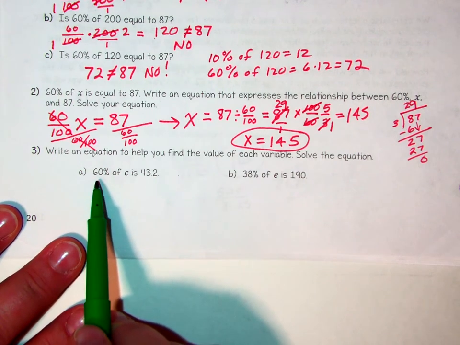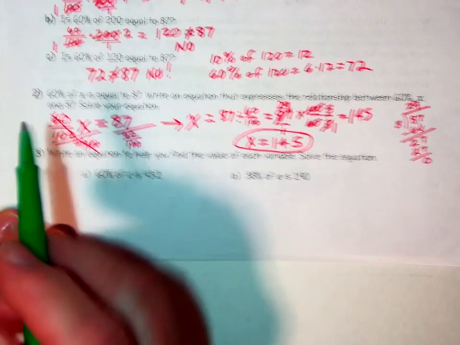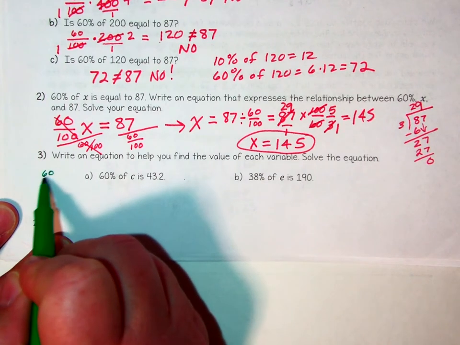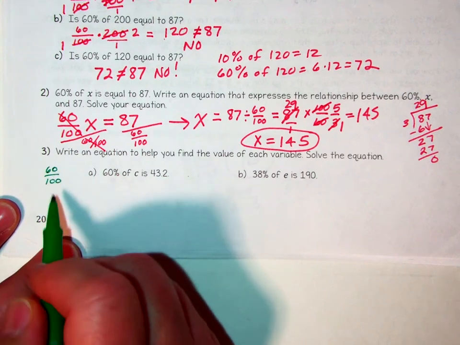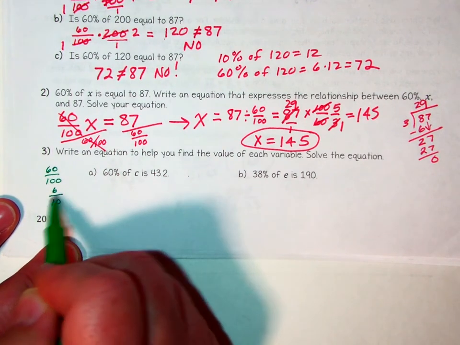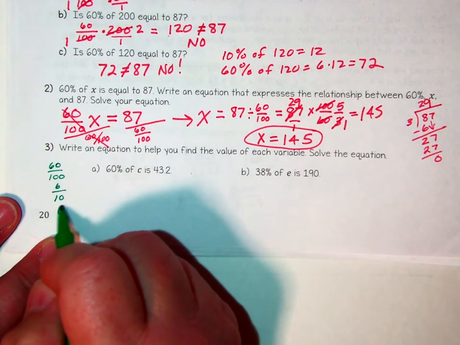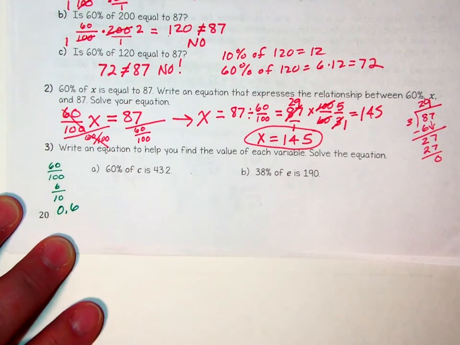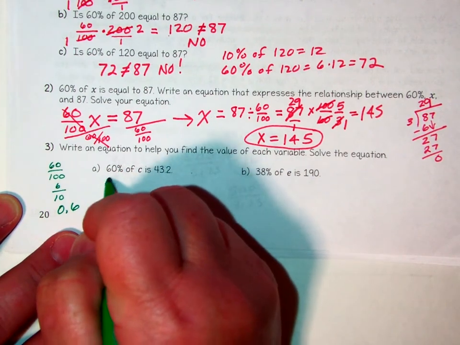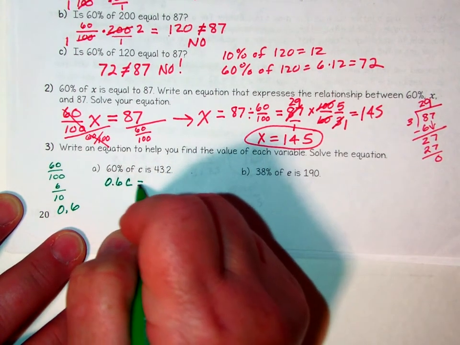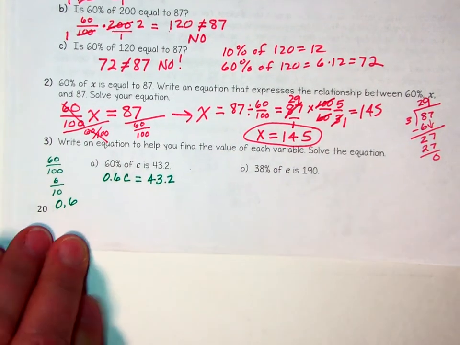So instead of using 60 hundredths, I would like to convert this to a decimal. I know 60% is 60 hundredths, and if I simplify it, I could divide the top and bottom by 10. I get 6 tenths. And then I could write 6 tenths as a decimal, 0.6. So this is what I'm going to use instead of 60 hundredths. So I'm going to write 0.6 times C is equal to 43.2. And that just looks a little more workable.